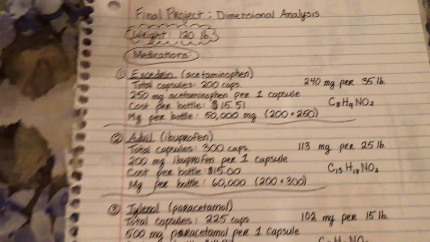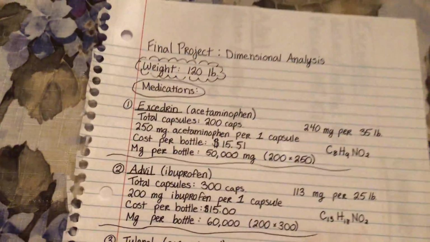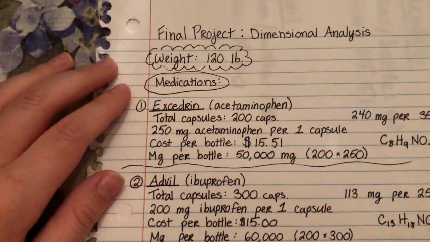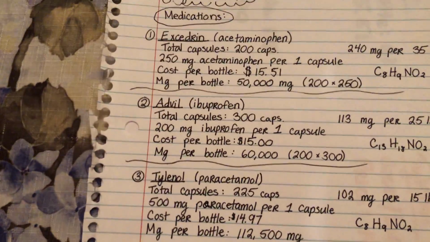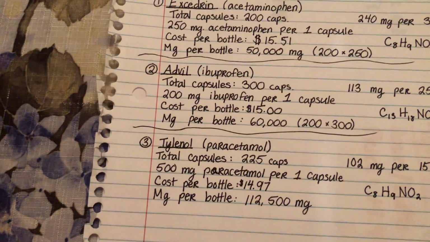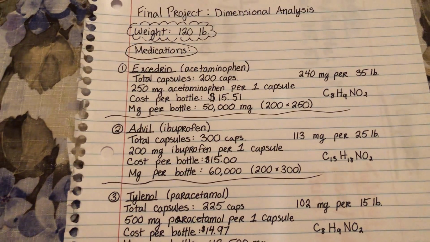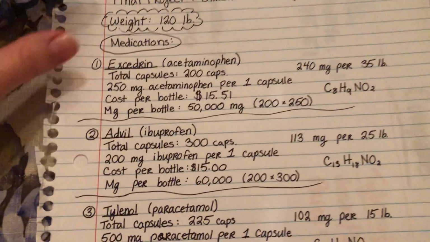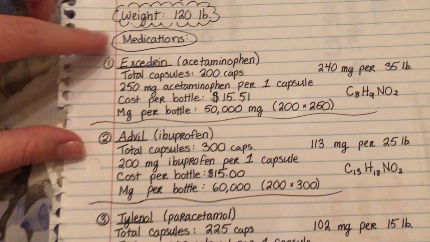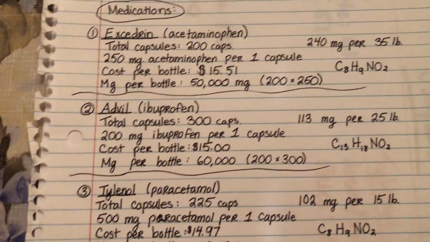This paper contains everything that I was given. I have the 3 medications that I need to cure this headache, and I need to find the cheapest option available that is also the best bang for my buck. The medications I have to choose from: Excedrin, which is acetaminophen.